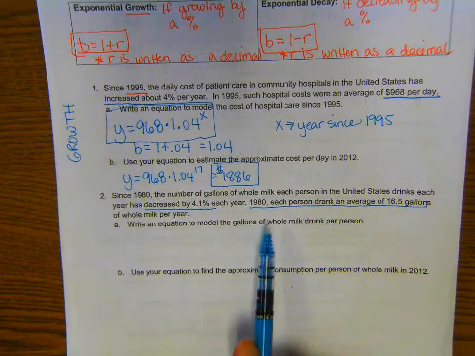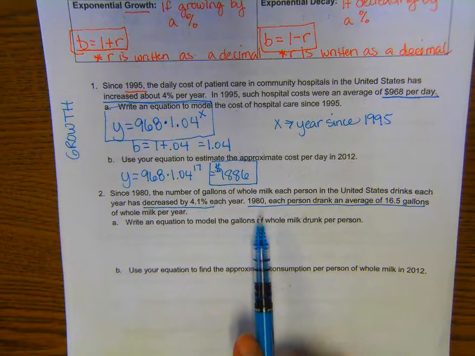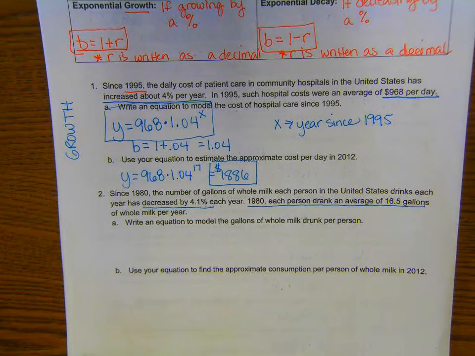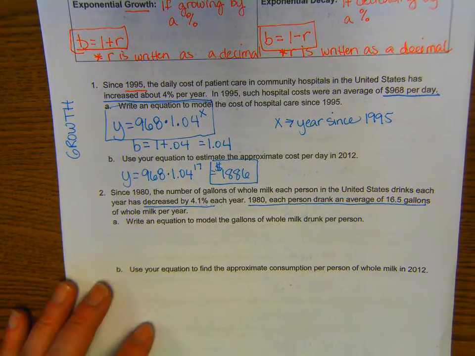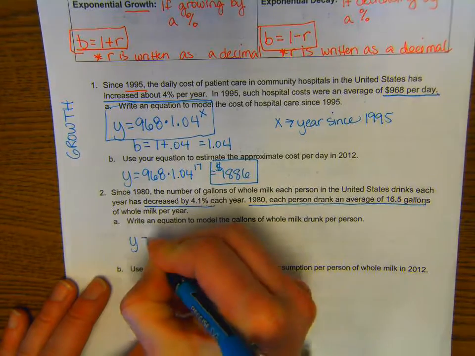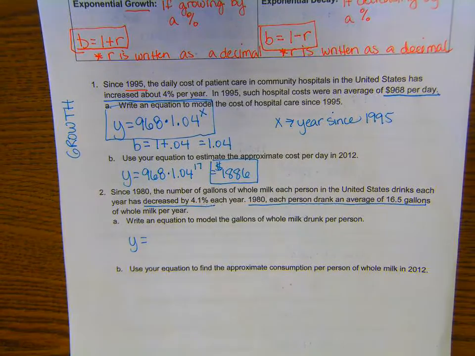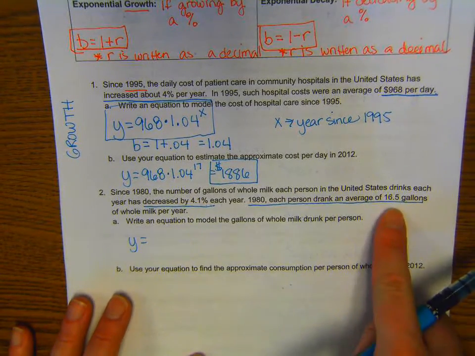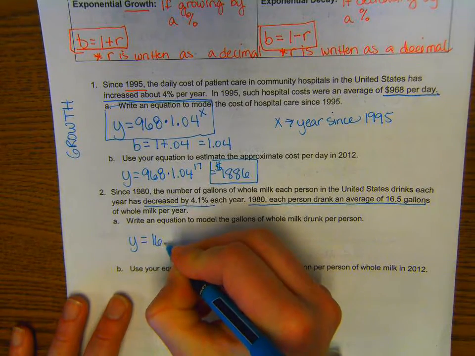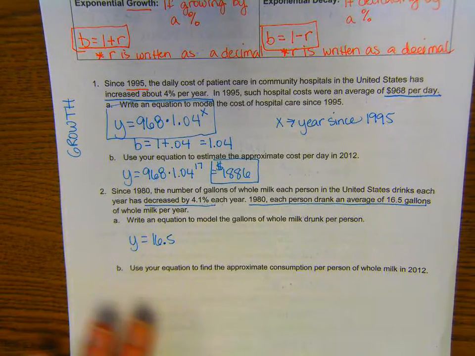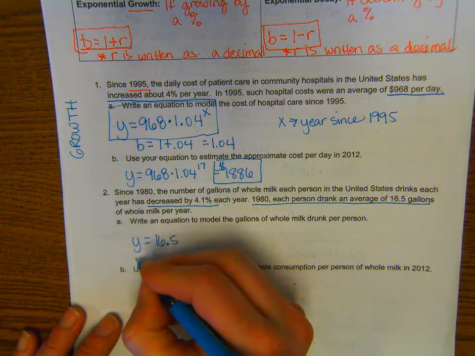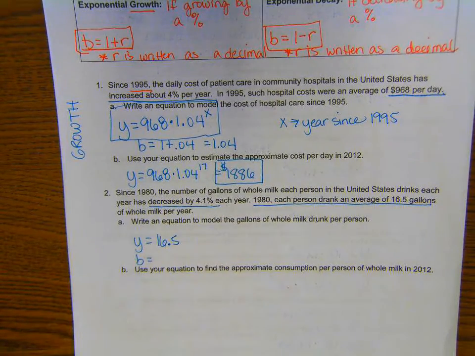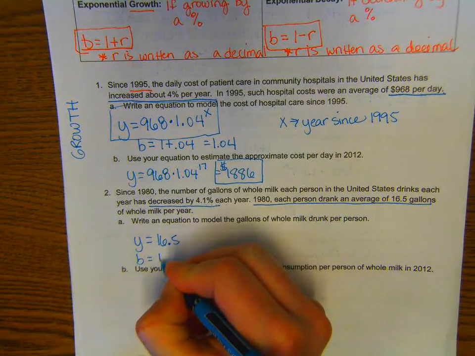And so what we're going to do is figure out the equation for the decrease in the gallons consumed of whole milk. So in 1980, in the United States, how much whole milk did the average person drink in a year? 16.5 gallons. That's over the course of a whole year. All right, now let's figure out B. Is this going to be a 1 plus or a 1 minus? 1 minus.